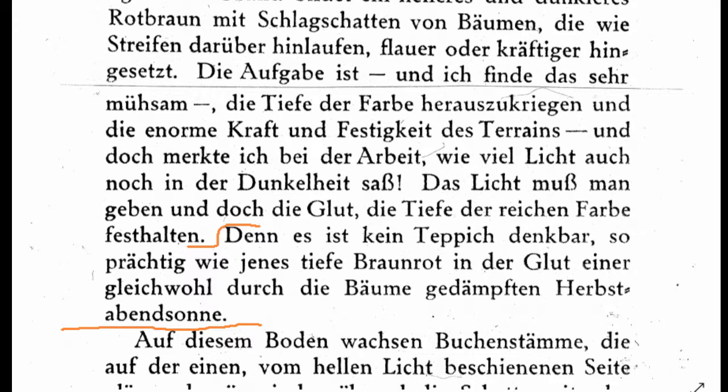Bäume gedämpften Herbstabendsonne. Did you ever know that Van Gogh was a master of poetic prose as well as a great, famous, eternally famous painter? Okay, so denkbar means thinkable or imaginable, and where's the verb there?